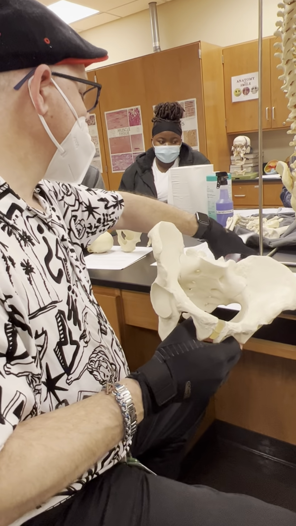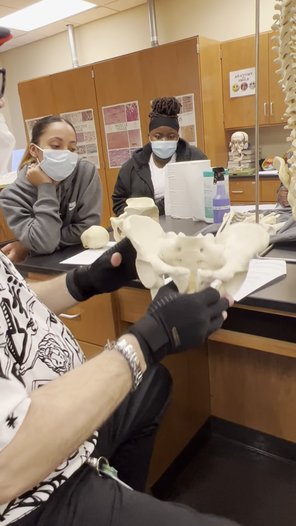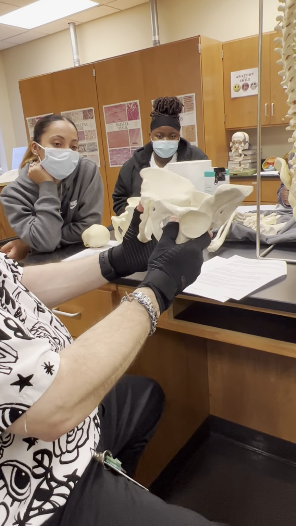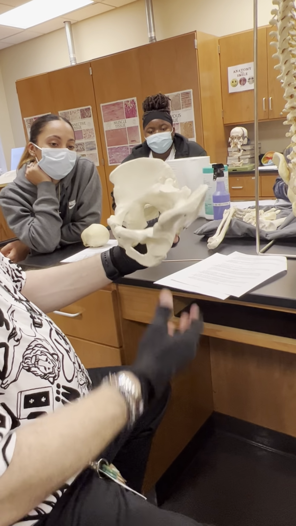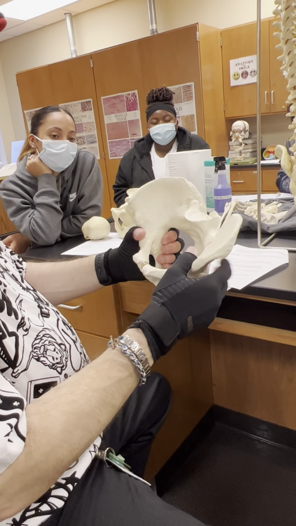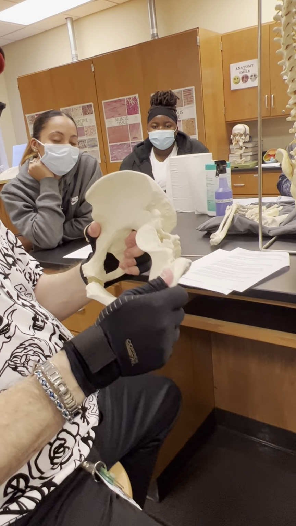this pelvis has many parts to it. As you can see, there are lots of openings. There are bumps and crests and all. Remember from all the words that we studied.